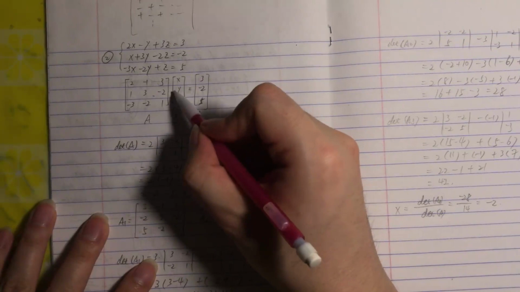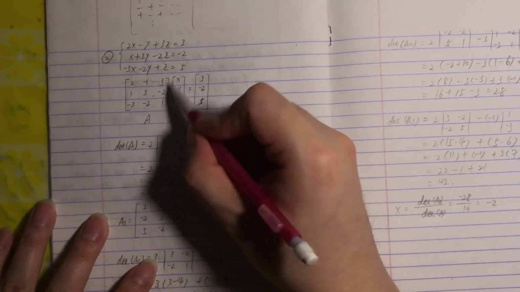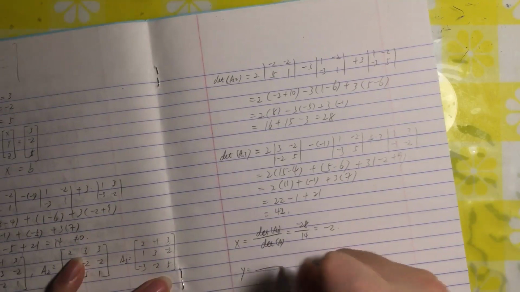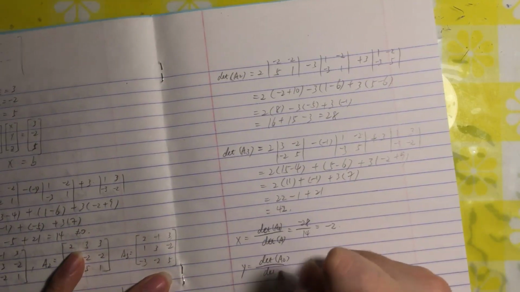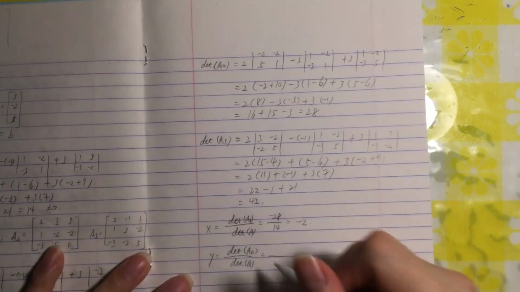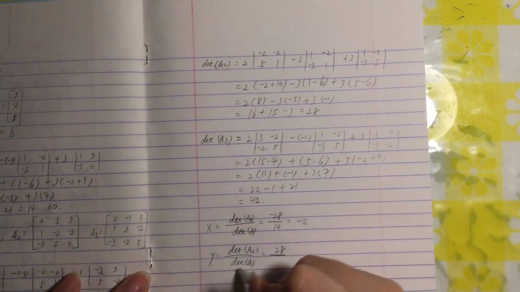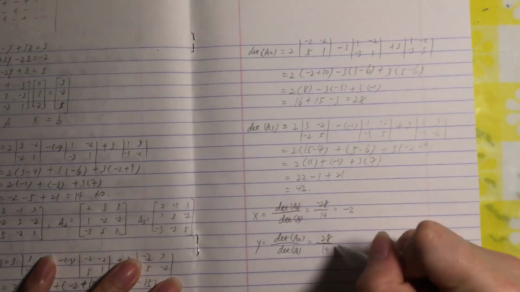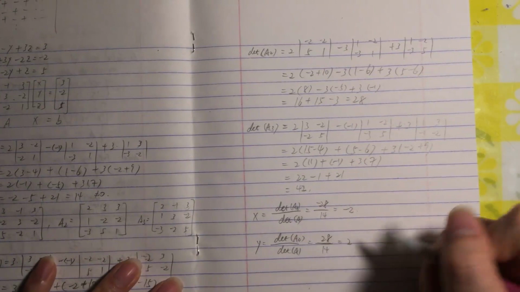Our x2 is y. So x2 is the determinant of A2 over the determinant of A. The determinant of A2 is positive 28. The determinant of A is 14. 28 divided by 14 is 2.